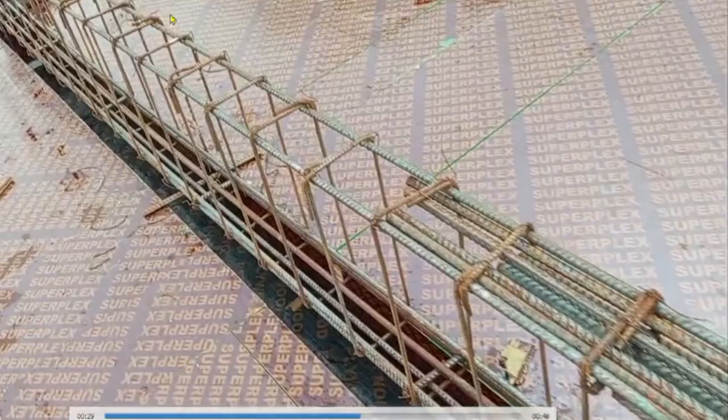That's it. So at this junction, you can see the 4 16 mm reinforcement that is coming from the other span here, and here we have another spacer reinforcement at the bottom here, at the top rather. So you can see it.